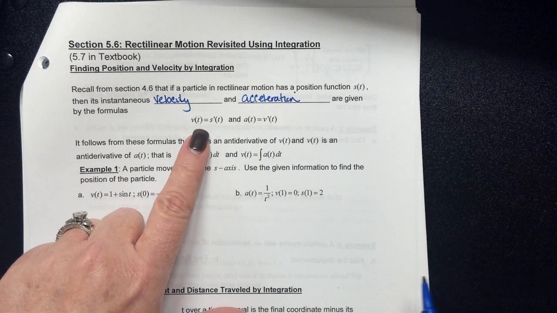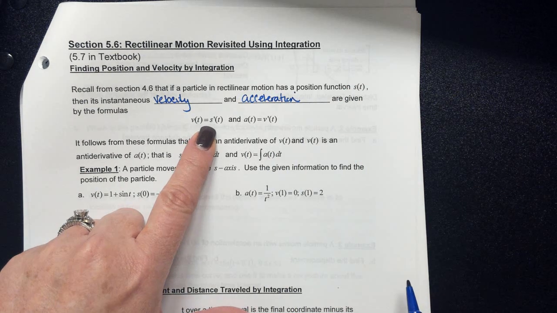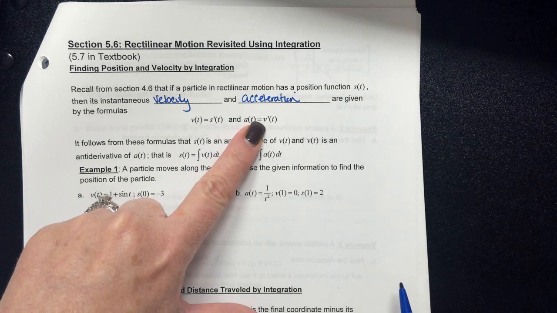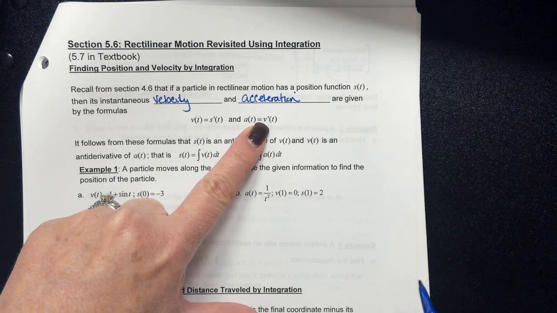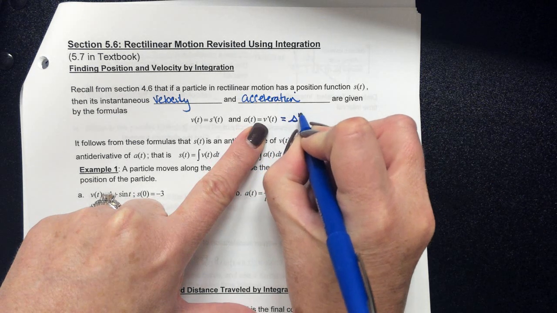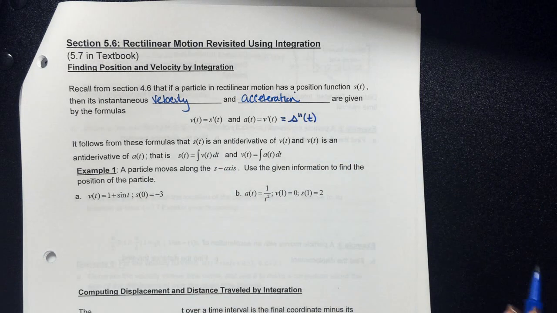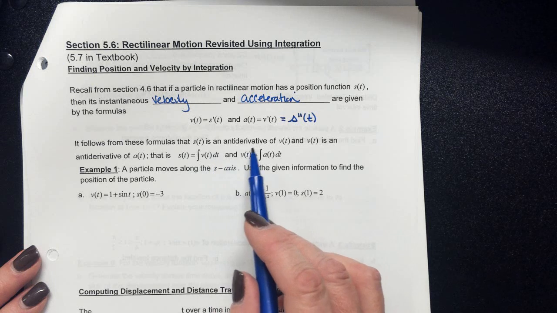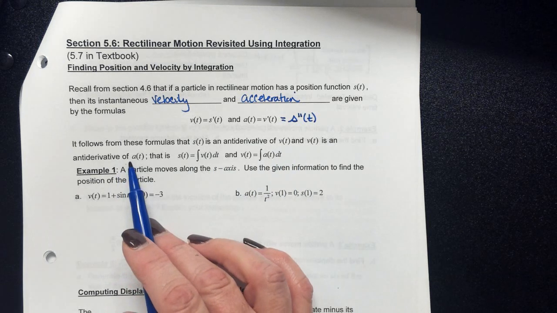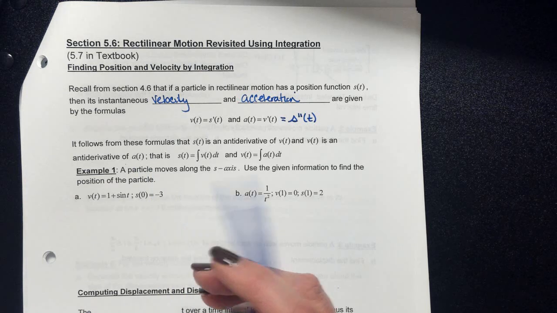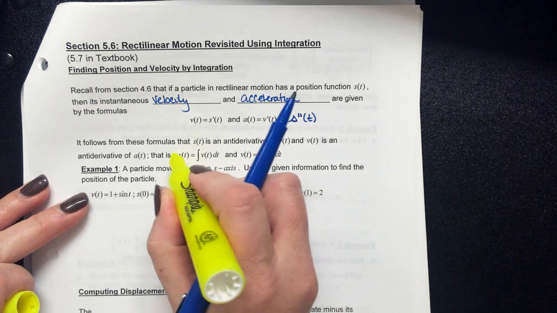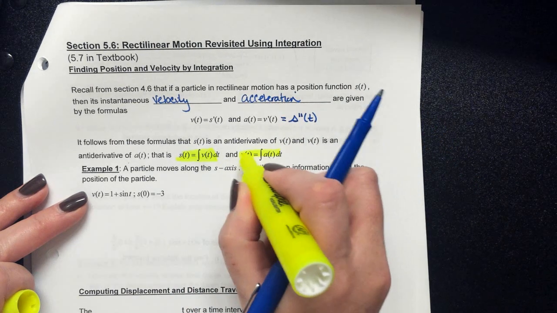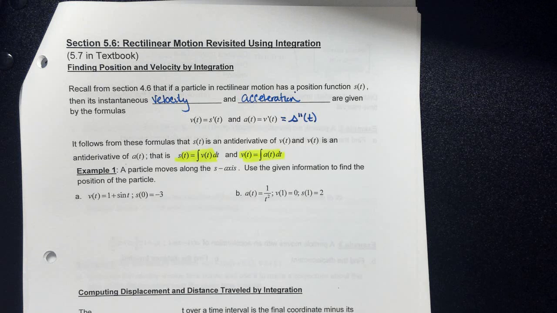are given by v of t is equal to the first derivative, so our velocity is equal to the first derivative of the position function, and our acceleration function is equal to the derivative of the velocity function, which, remember, is the second derivative of our position function. So then it would follow the formulas that s of t is an antiderivative of v of t and v of t is an antiderivative of a of t. That is, you can find the position function by integrating your velocity function, and you can find your velocity function by integrating your acceleration function.